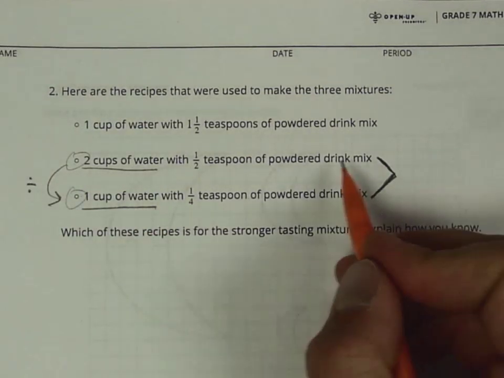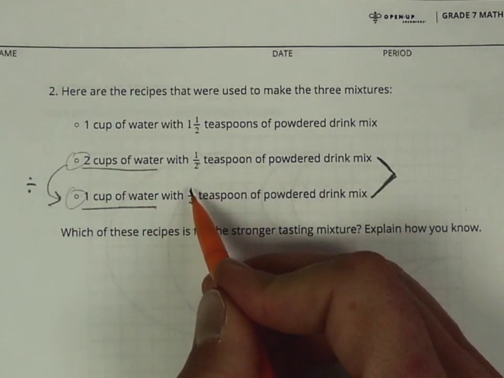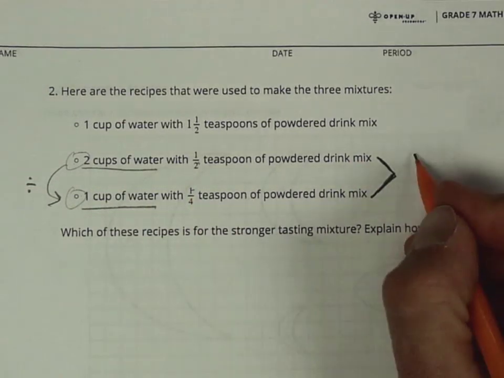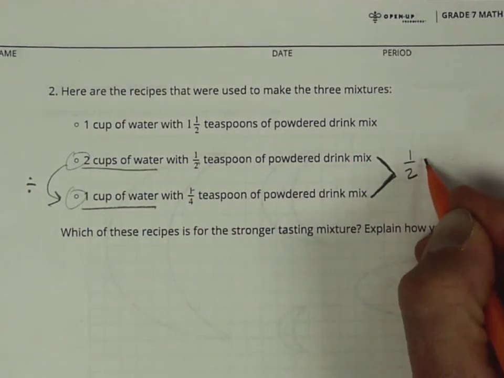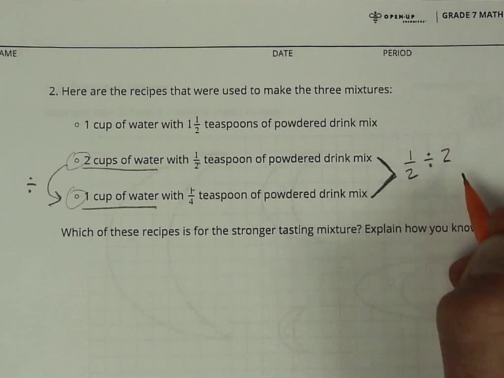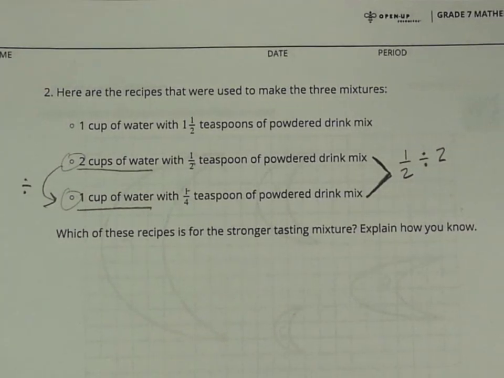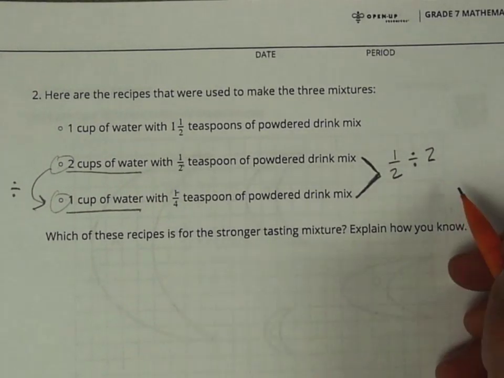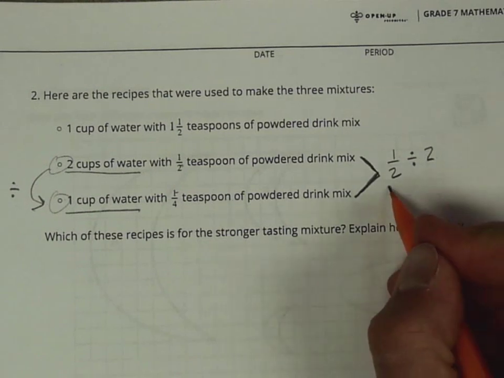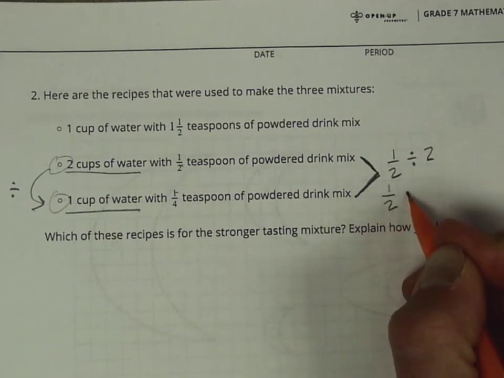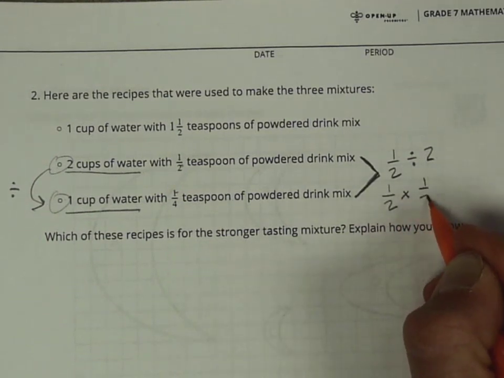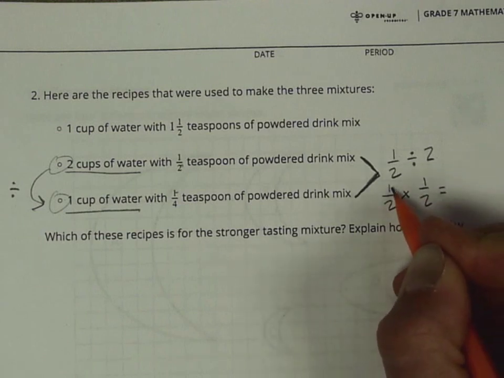Then, if we have 1/2 of a teaspoon and we cut that in half, that is going to be 1/4. And here's why. Because if we have 1/2 and we divide that by 2, remember, when we divide fractions, when you divide by 2, that's the same thing as multiplying by 1/2. So this is the same thing as saying 1/2 times 1/2.